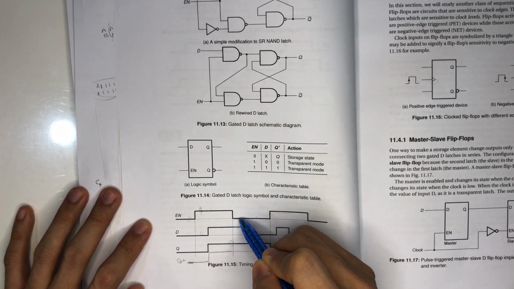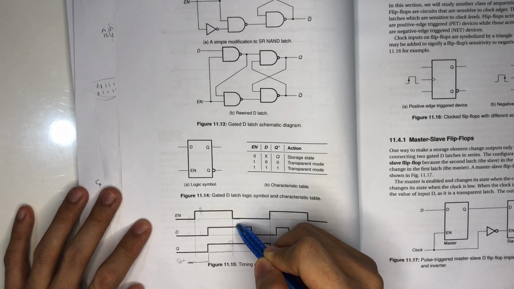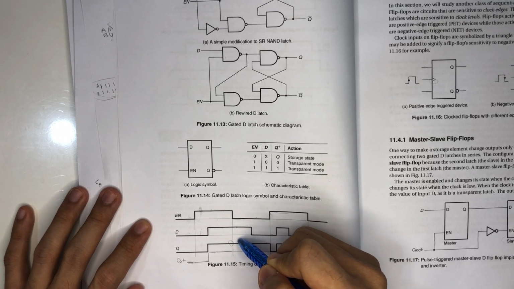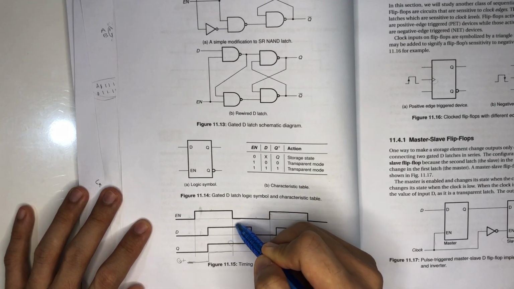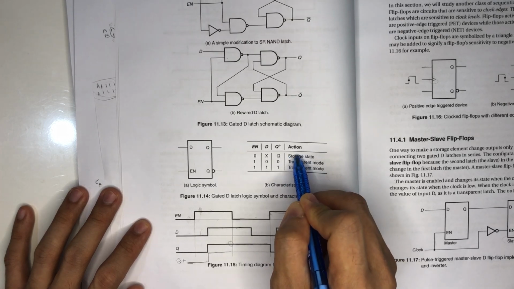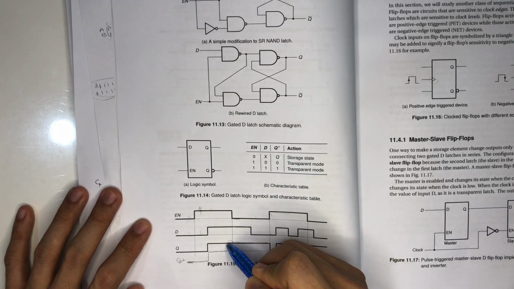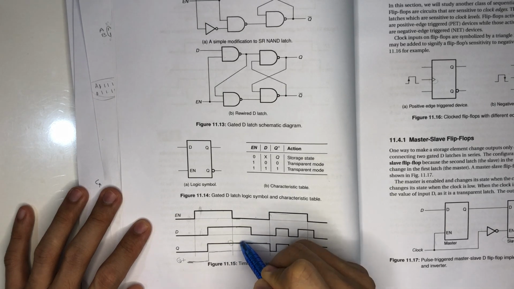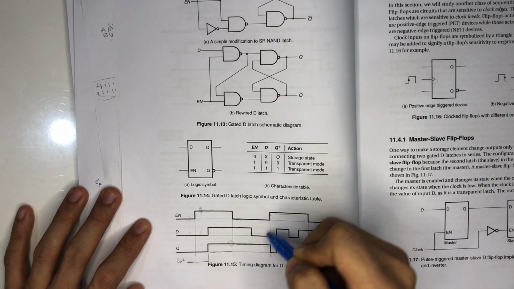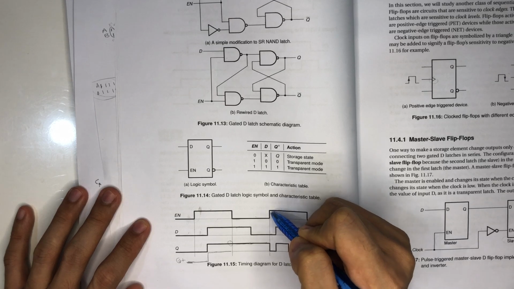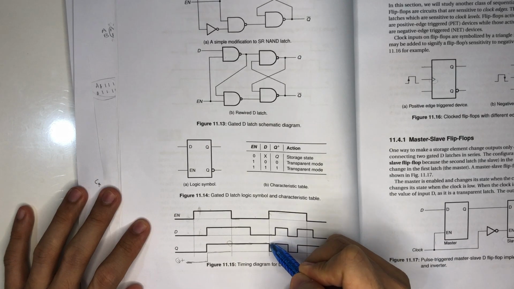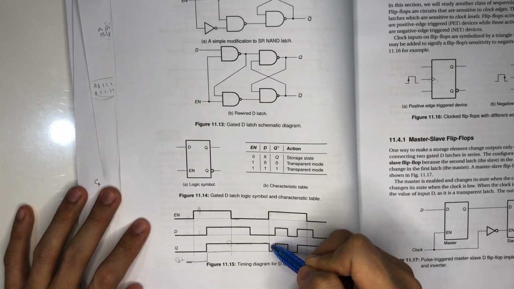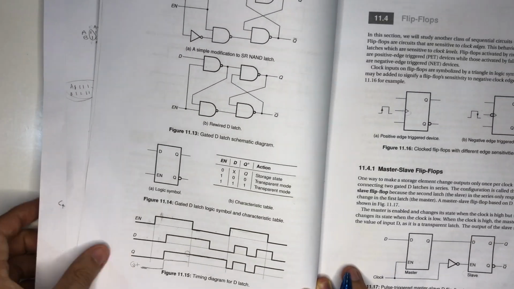When enable is low, what happens? It is just storing. Storing means it will follow the previous output, which is here, without considering the D, which we are ignoring. So that's why it's storage. It will follow the previous output, so just carry it here. And here when you set this as 1 and this is 0, it will be transparent, meaning your Q will be following your D, which is 0. I think this is quite understandable.